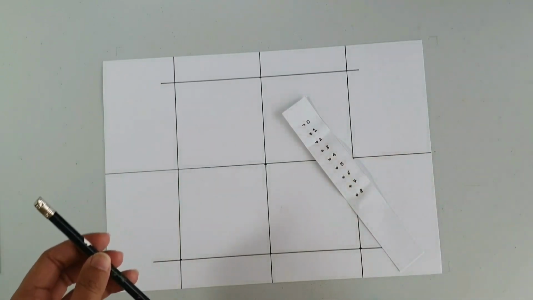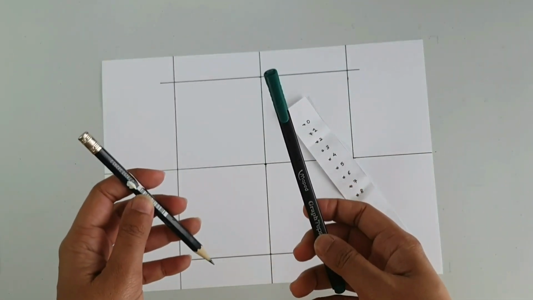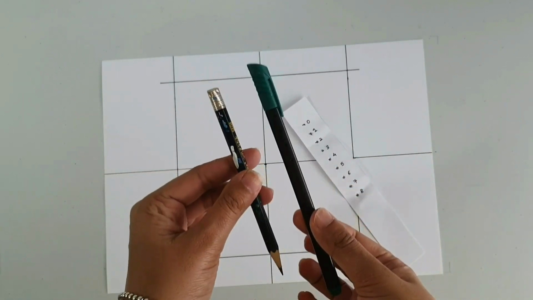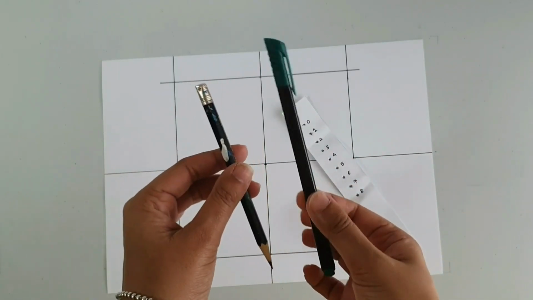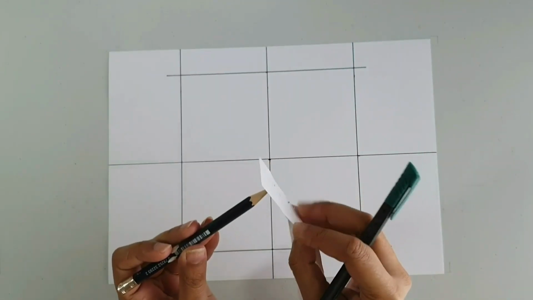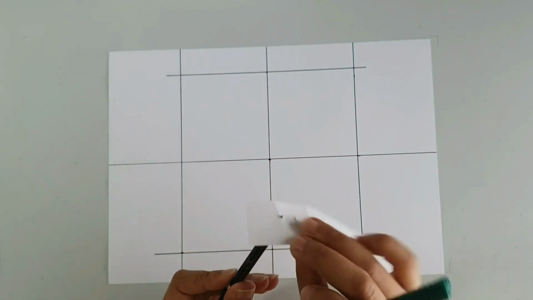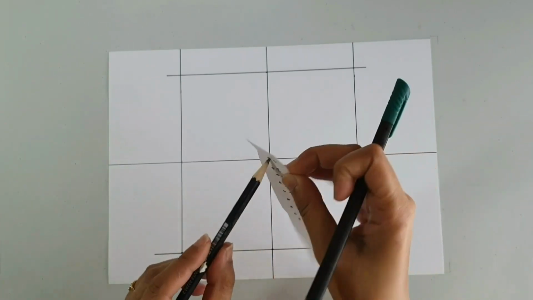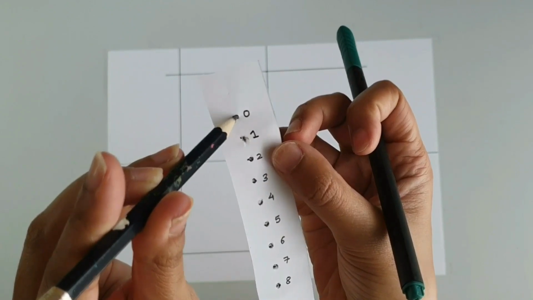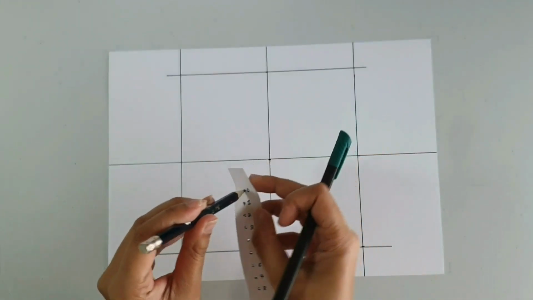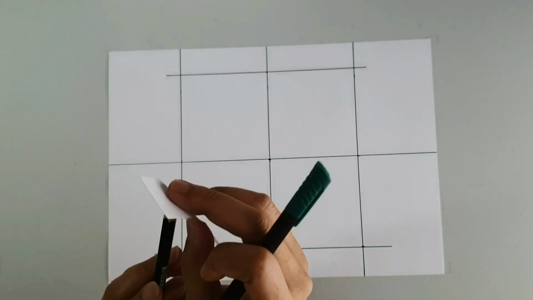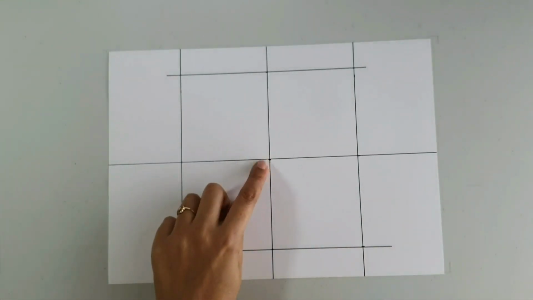So now you need the pencil number 2. And here I'll be using a green marker so that you can differentiate between the square and the circles. Now place the tip of your pencil in the center of your paper through point number 0. Make sure it's going through point number 0 on the strip of the paper and is touching the center on the paper.